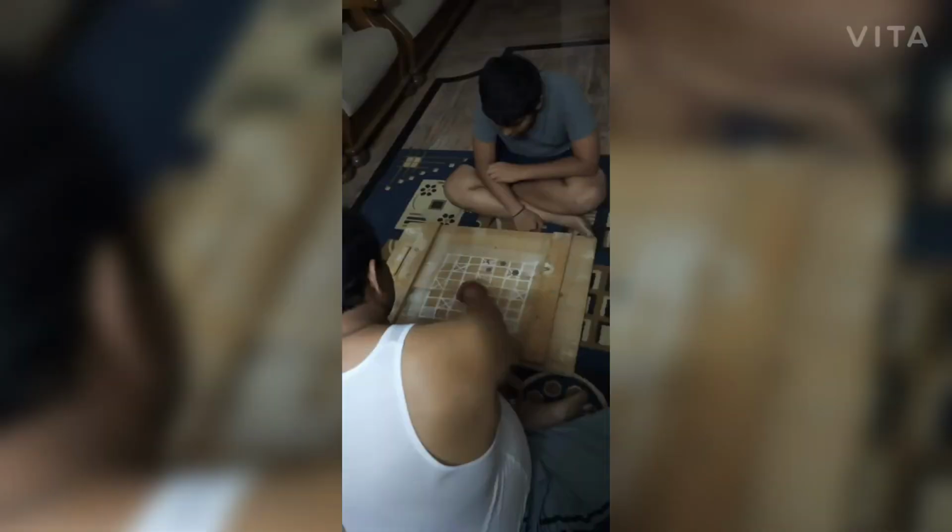Now, there's another thing that you can do: play with the child. Our ancient game, the Chaukabara, that we play. There are four players. They sit in four directions: north, south, east, west, and we have this drawn with chalk behind.